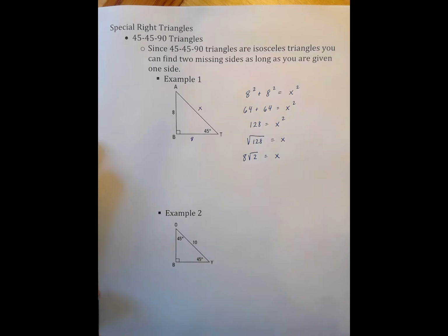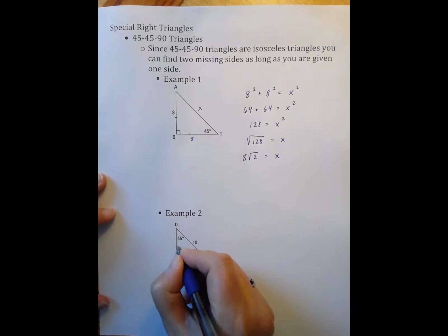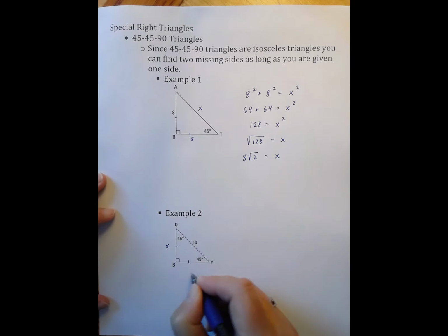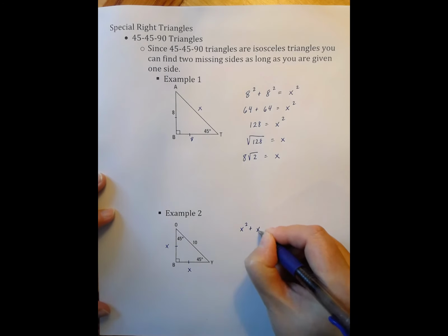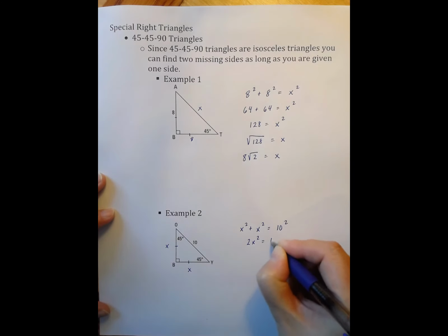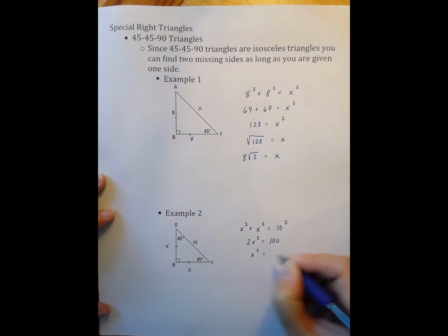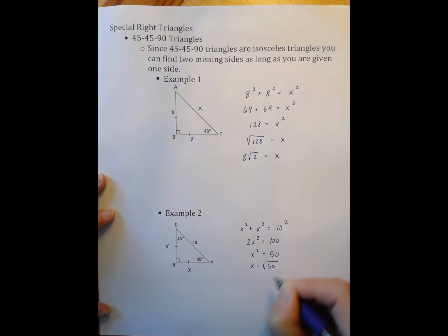The same can be done when I'm given just the hypotenuse. Again, that's because the 45, 45, 90 triangle is an isosceles triangle, meaning that these two lengths are the same length. So now I have x squared plus x squared equals 10 squared, 2x squared equals 100, x squared equals 50, x equals the square root of 50, x equals 5 root 2.